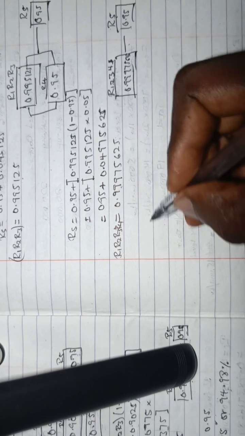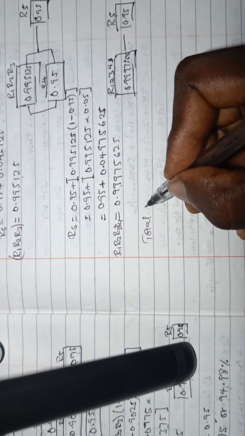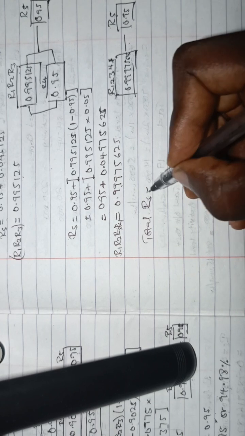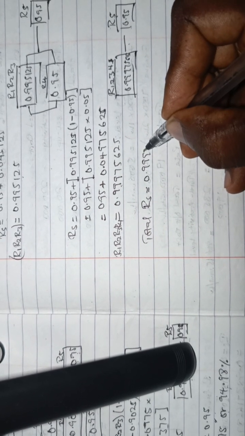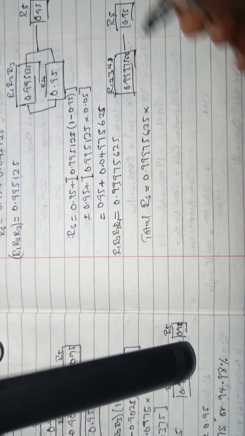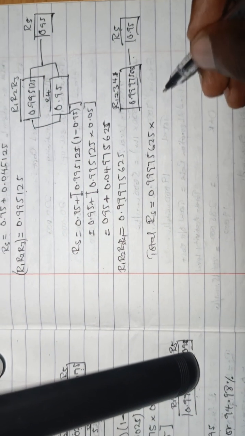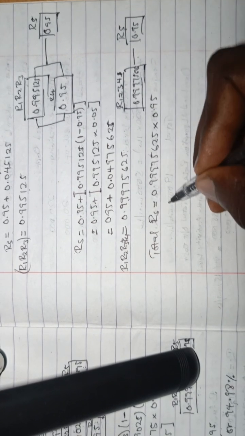So all that we are going to do is to find the total system reliability, which is going to be 0.99975 times R5, which is 0.95.